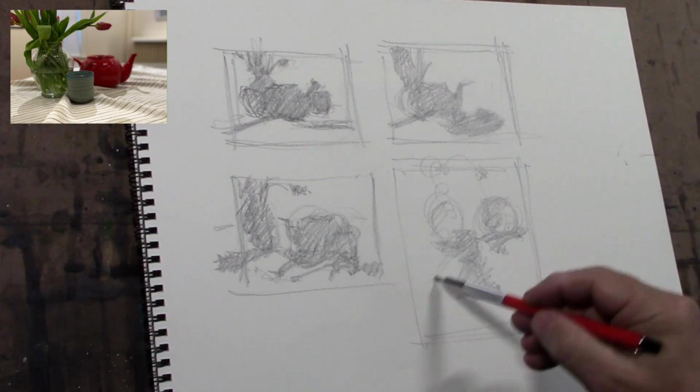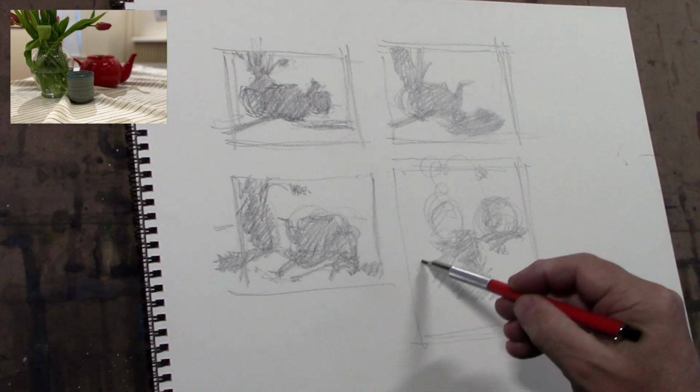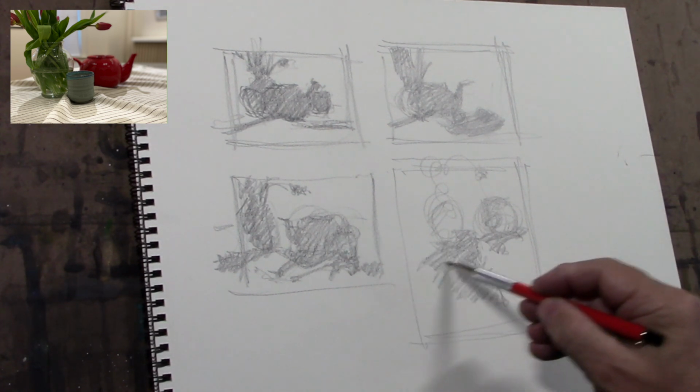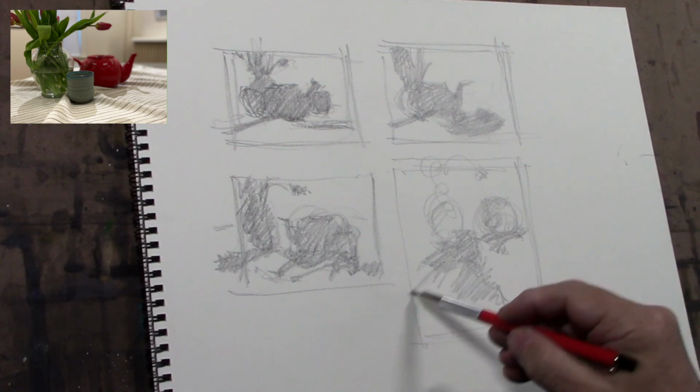This is that backlit condition that we talked about, that we practiced earlier. The light is coming from behind.